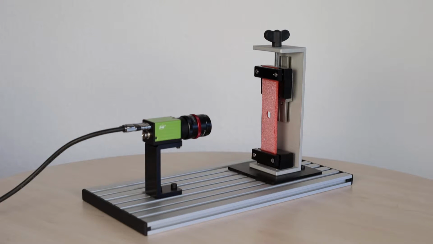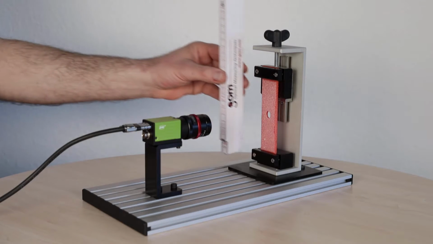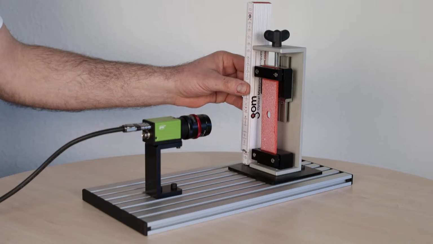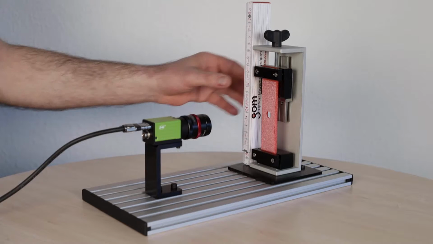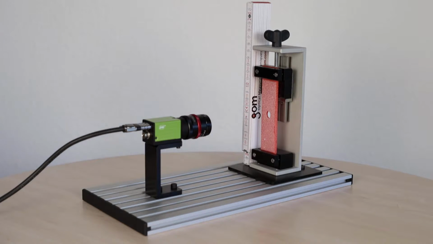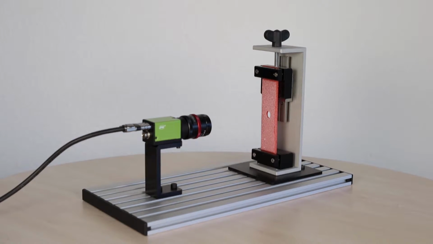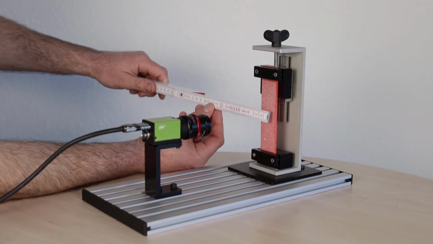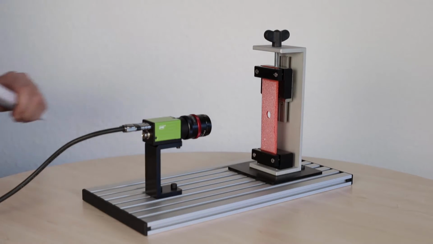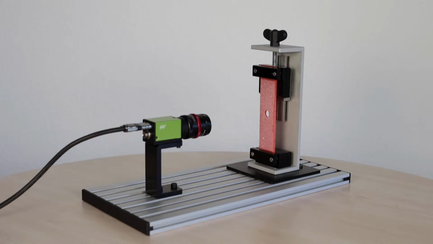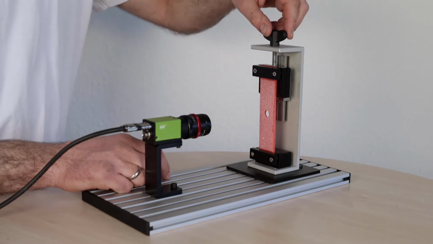In order to be able to analyze displacements, the scaling of the image is necessary. You can bring a ruler into the image, which you can use later on to determine the scaling of the image. Or you can measure the width of the specimen to scale the images. You can now start the camera to record images and begin with the test.